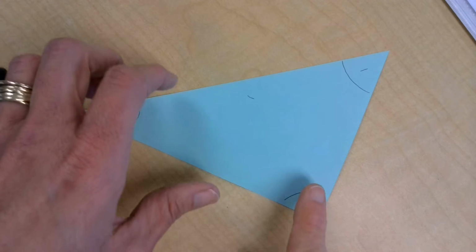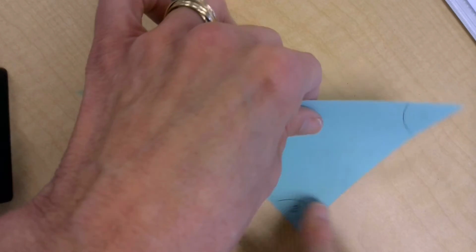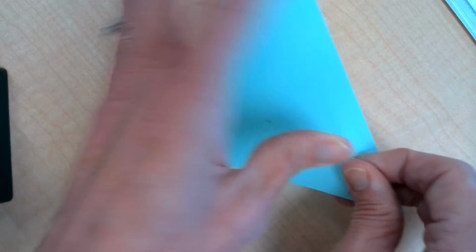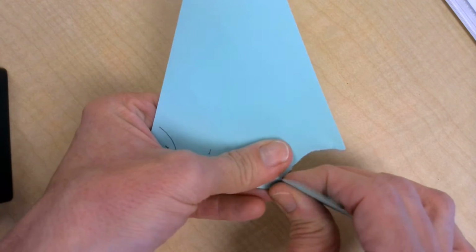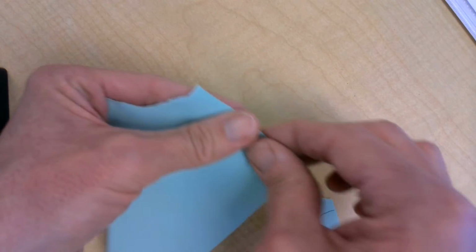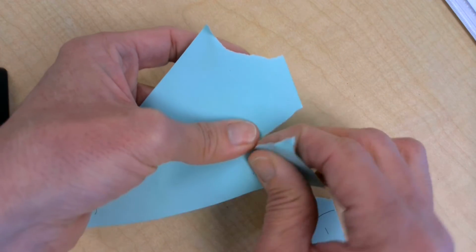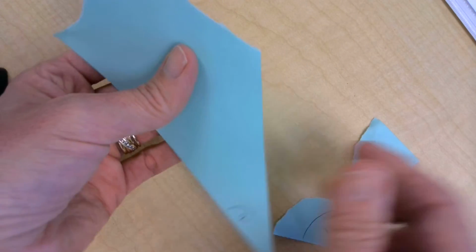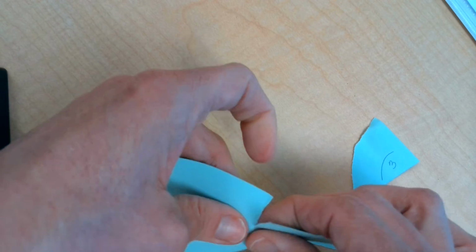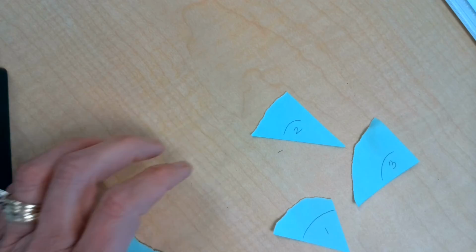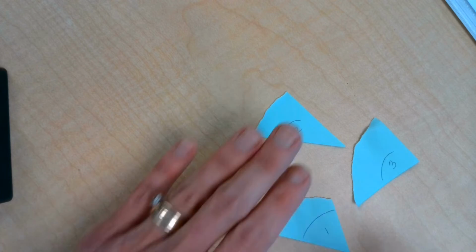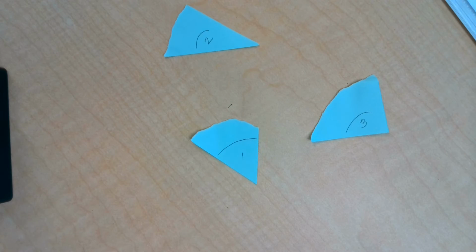And then what I want you to do is tear the angles off of your triangle. And I want you to use these pieces and prove to me that the sum of the angles in a triangle is 180 degrees. Set, go.